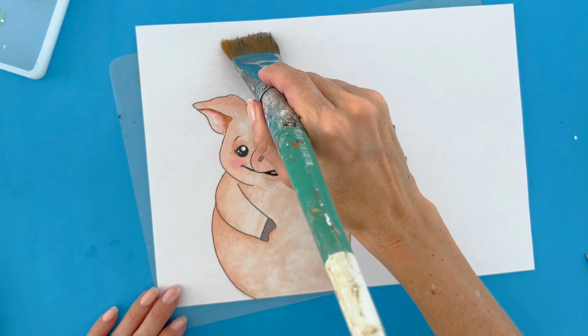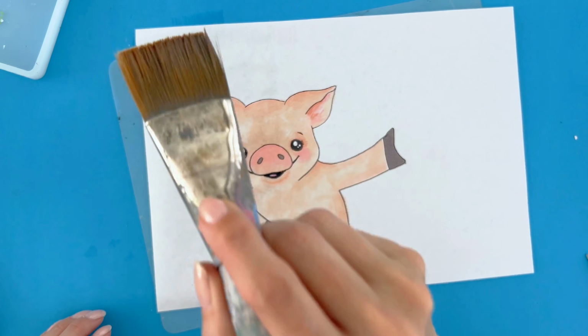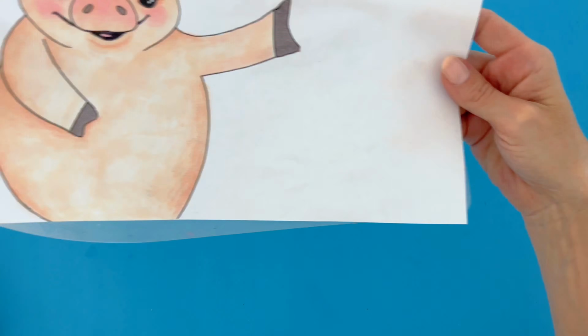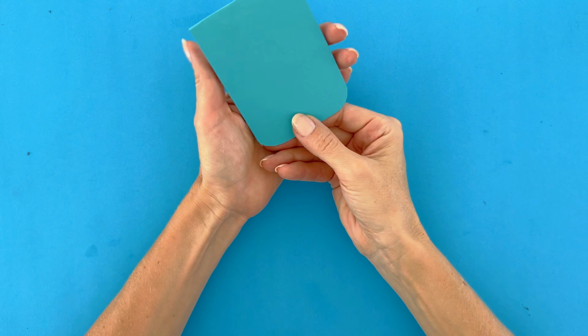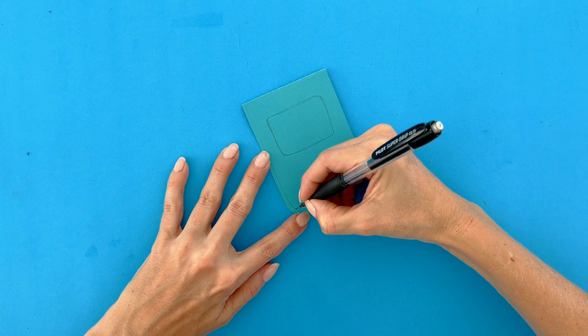Little Piggy is done, and because sometimes I have trouble with the packing tape on my pages, I decided to mod podge this one and let it dry while I work on the phone. I've got the flip phone cut out of cardstock here, and it's pretty simple, and then I just went ahead and drew some details on it.